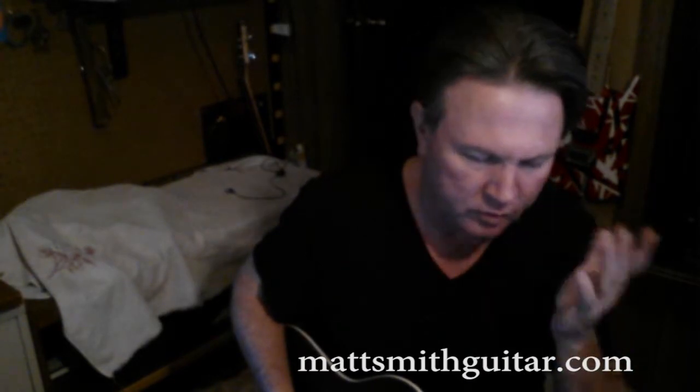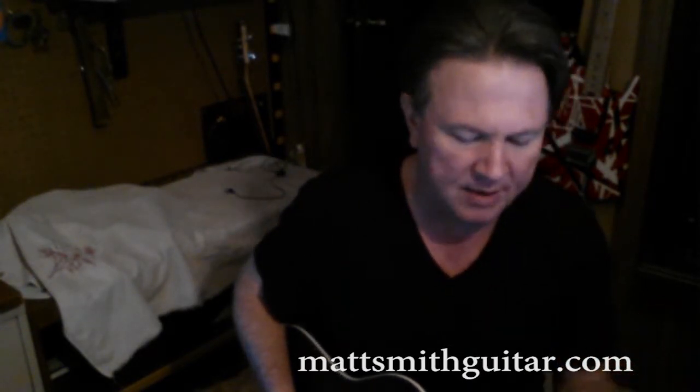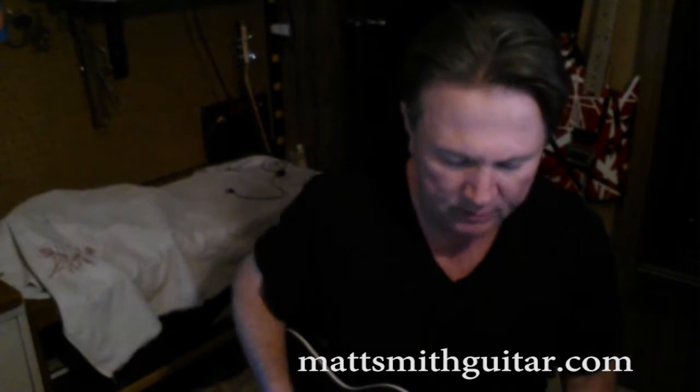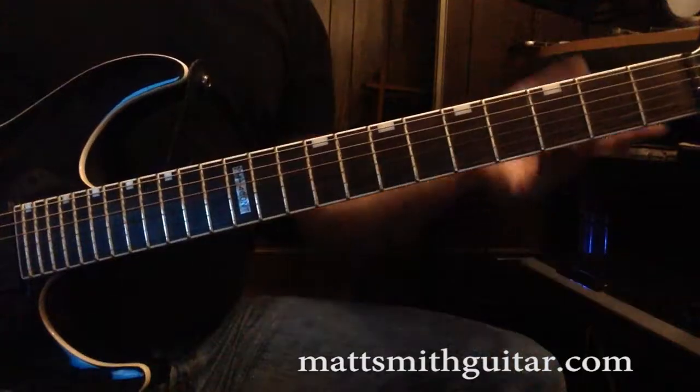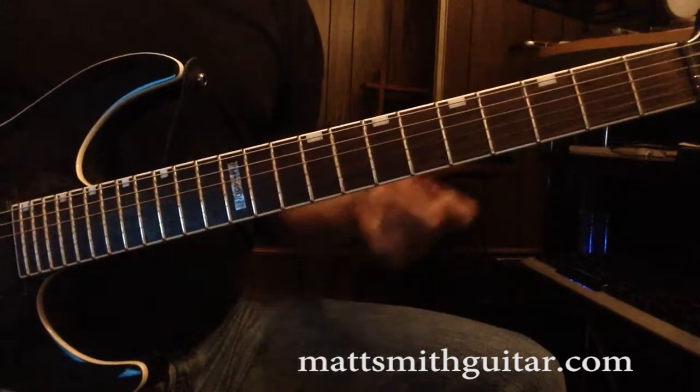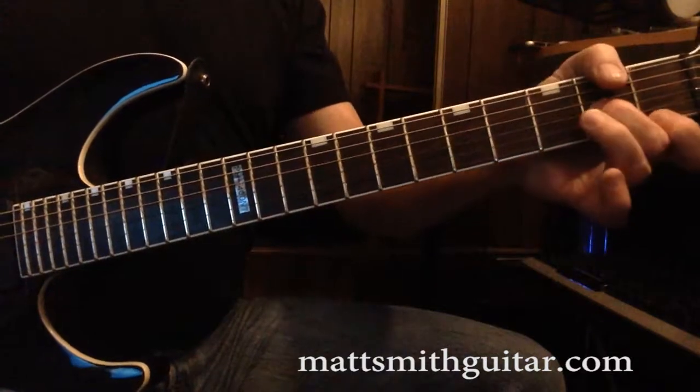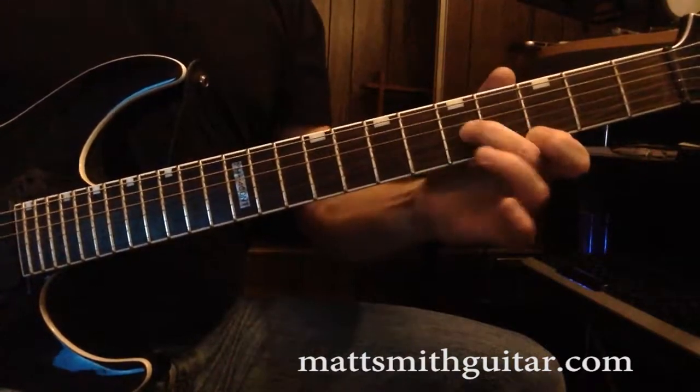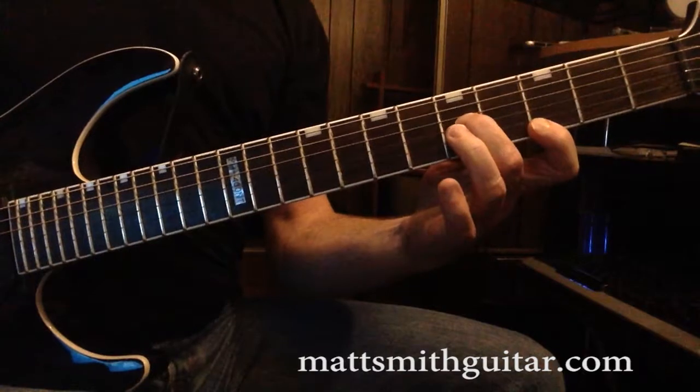We could also do harmony type 1, 4, 5s. So I'll start with C and G right here, and so now we're going to go A, F, and then B and G, and then to the 1 chord.